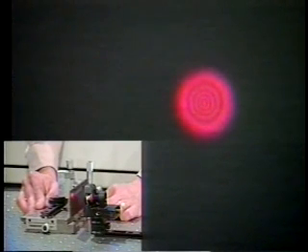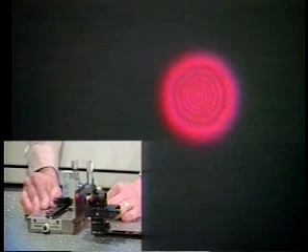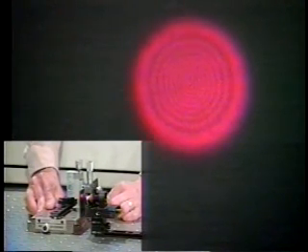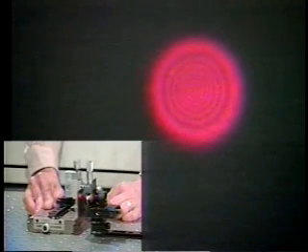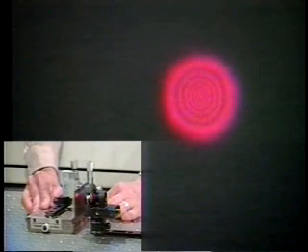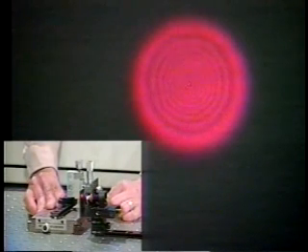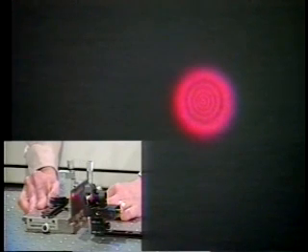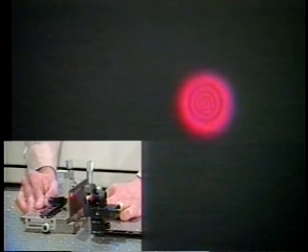Now let me go back towards the pinhole, or towards the lens. You see the increase in the number of fringes. Now this is very interesting, and I'm going to leave it to you to figure out. Here we are, very close to the lens, and then we move away from the lens. All right.